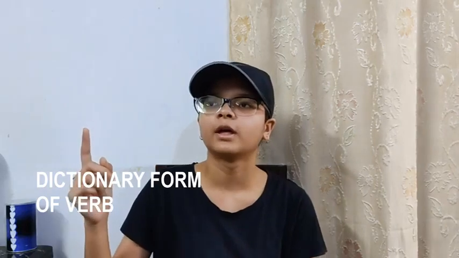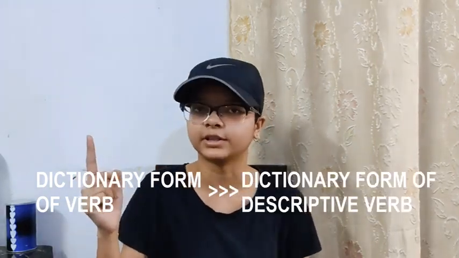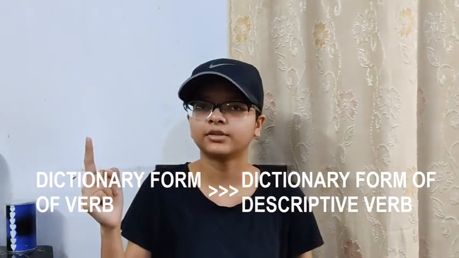Alright, and then it also brings us to the fact that there are also three forms of the descriptive verbs, which are obviously really similar to the three forms of the verb. The first form of the verb was the dictionary form of the verb, which here gets converted into the dictionary form of the adjective, and they both are the same.